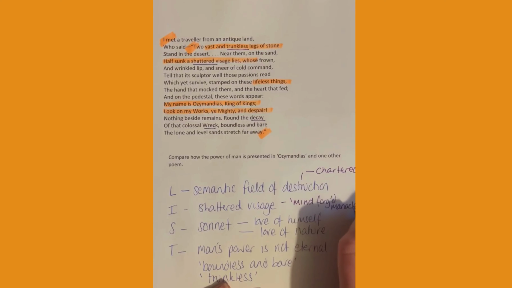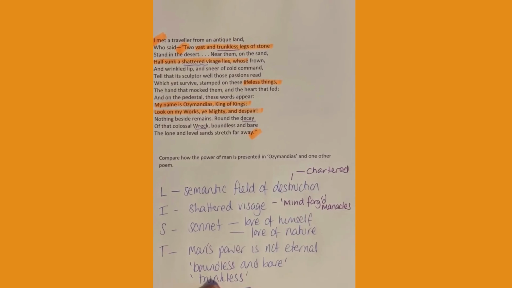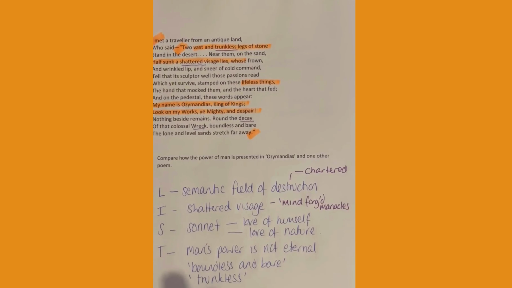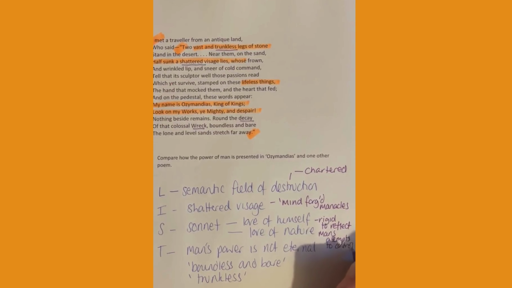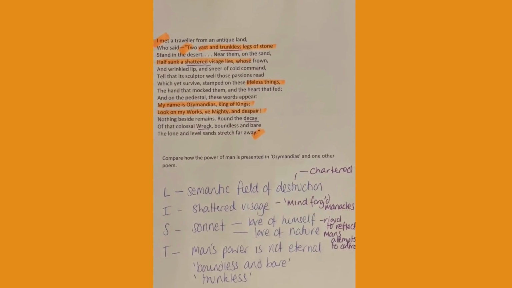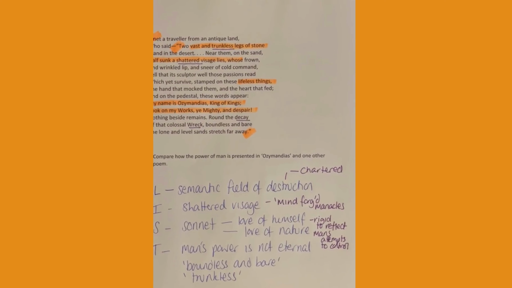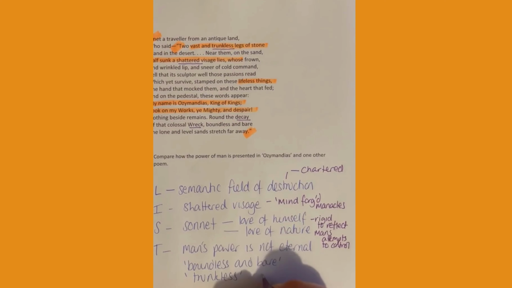That idea that the power is not real and it's only in people's heads. Structure-wise, you have a rigid rhyme scheme to reflect man's attempts to control. And then the big idea sits around the idea of power being corrupt. And so you have blackening church.